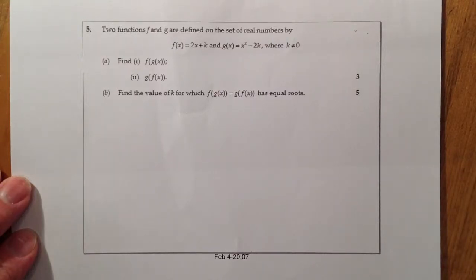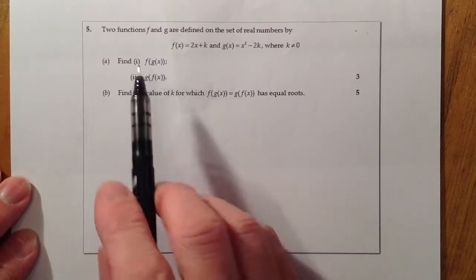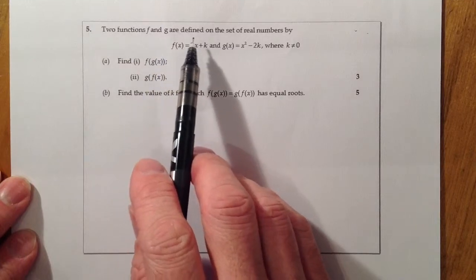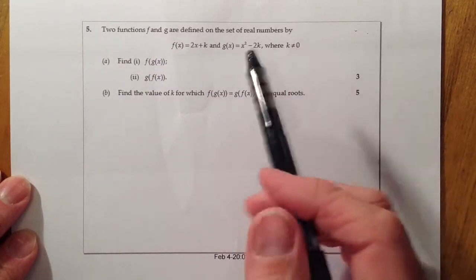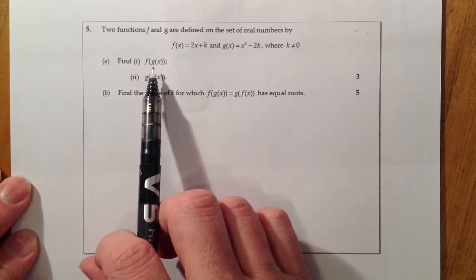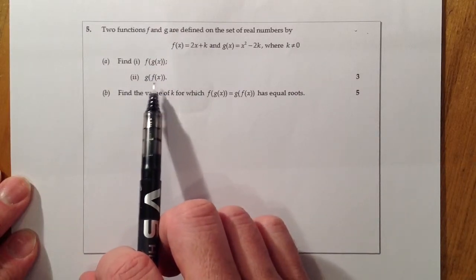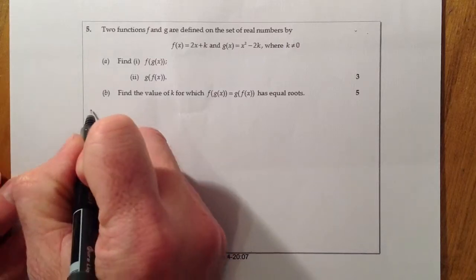This is higher homework, practice paper B, and we're looking at question 5 in the calculator paper. We've got two functions, f and g, defined on a set of real numbers by these functions here, where k does not equal 0. Find f of g of x and g of f of x. So let's go ahead and do that.